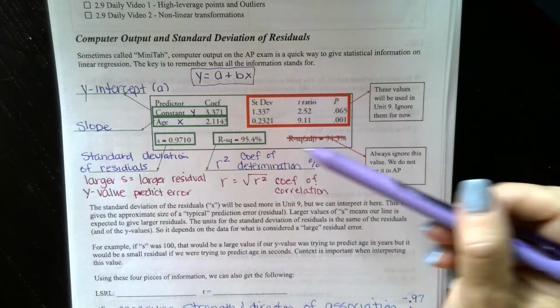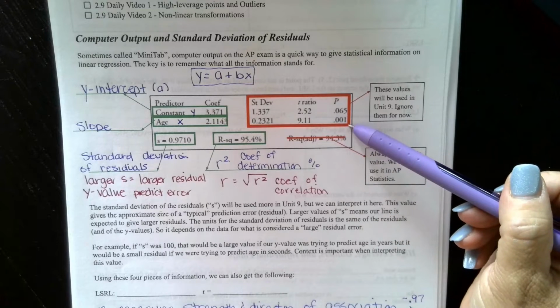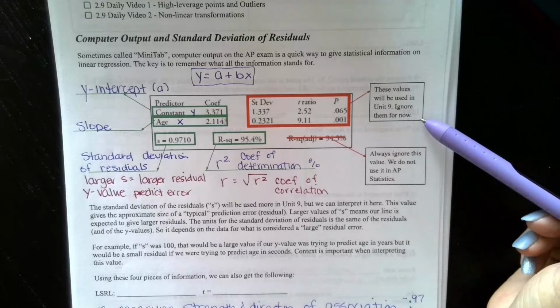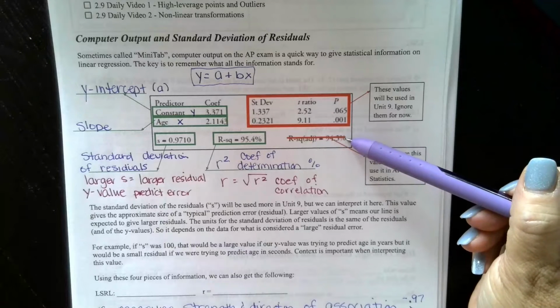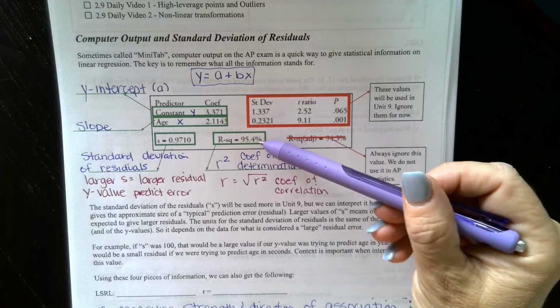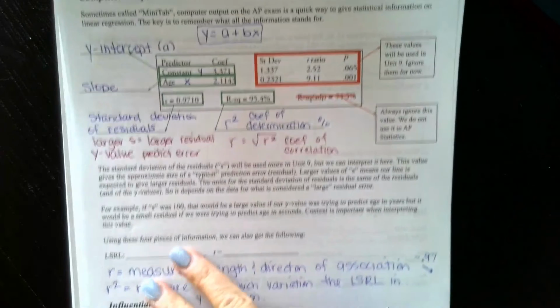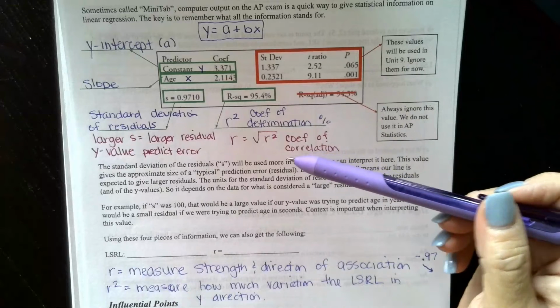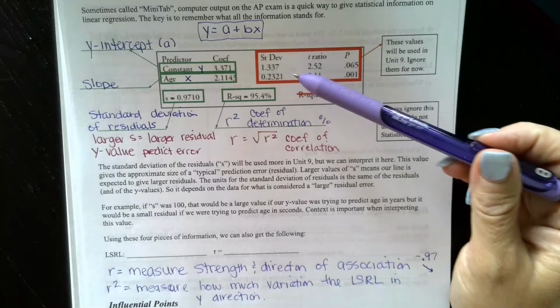What you see in this red box, these are all values that we're going to use, but we're not going to use those until we get on to Unit 9. And in AP Stats, we never use the adjusted R squared value. So just make sure you're using R squared and not R squared adjusted. Standard deviation of the residuals, we're going to use that more in Unit 9. We can interpret it here. That's what this is.